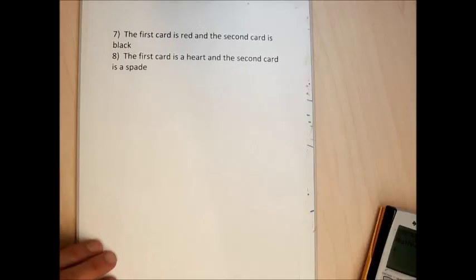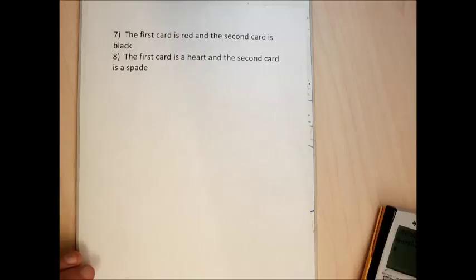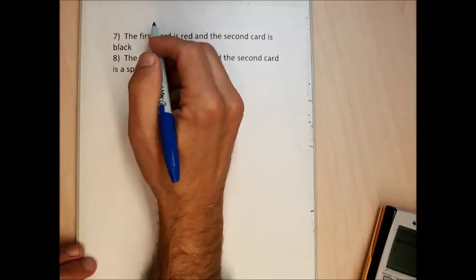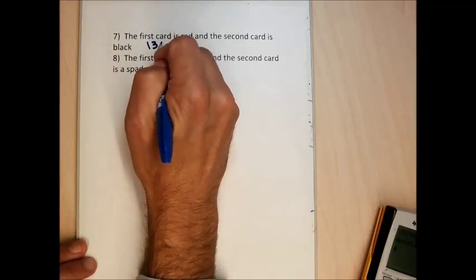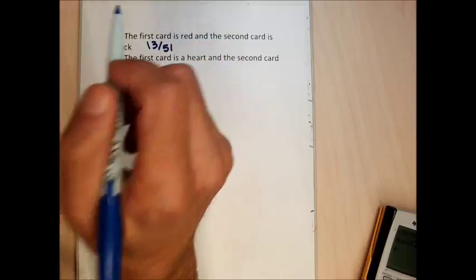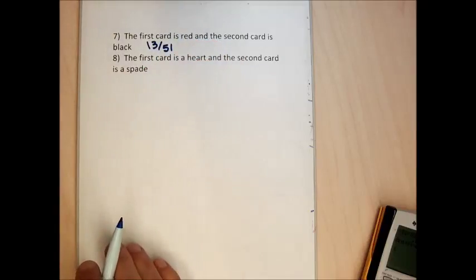I'll let you do 7 and I won't do 8 because I think you can do this without me. So give 7 a go. For an answer, I have 13 over 51 written down. And I'll help you with 9 and I won't do 10. It's a little bit trickier.